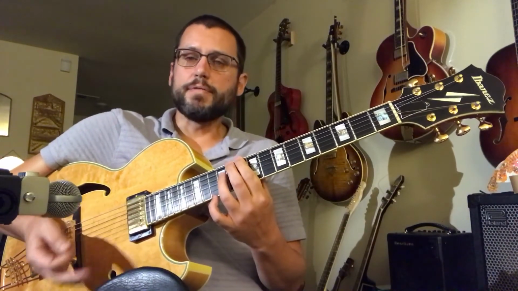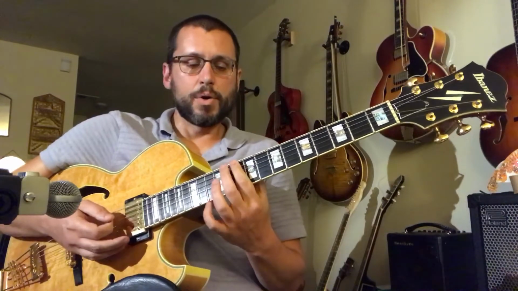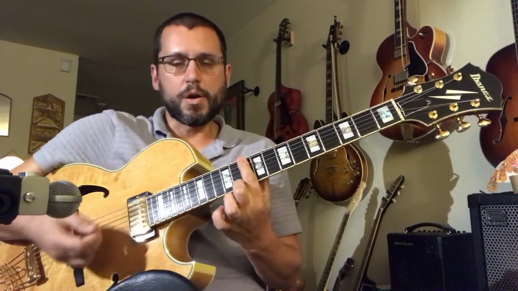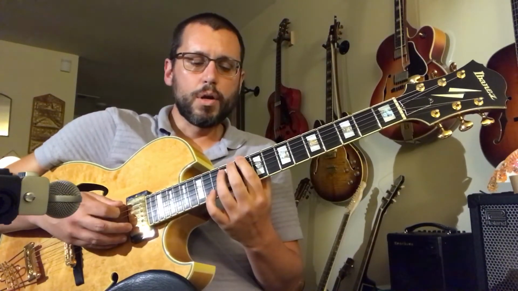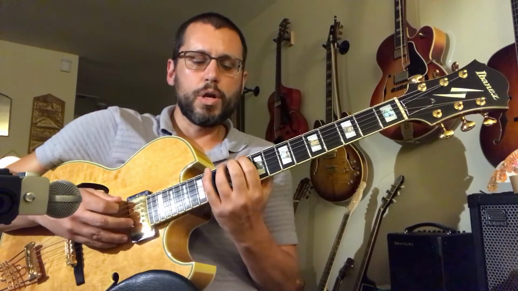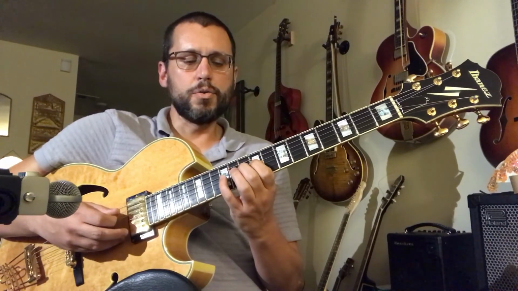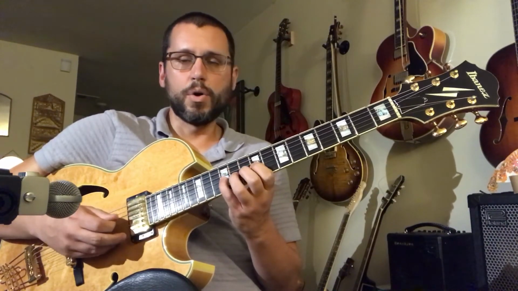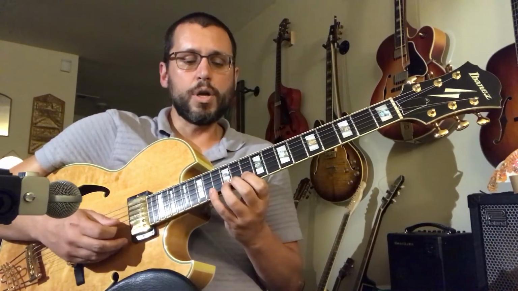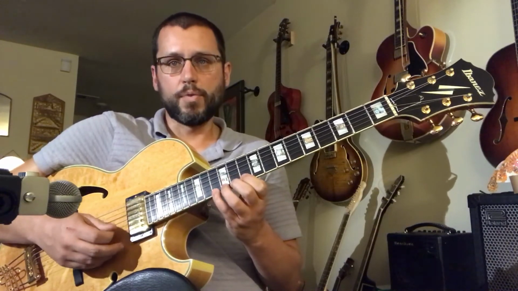2 in the key of C, 2 is D, and now we're on the 10th fret, starting with finger 1. There are shifts in this. 10th position, 1, 3, 4, 1, 3, shift back a fret, 1, 2, 4, 1, 2, 4, shift up a fret, 1, 3, 4, 1, 3, 4.